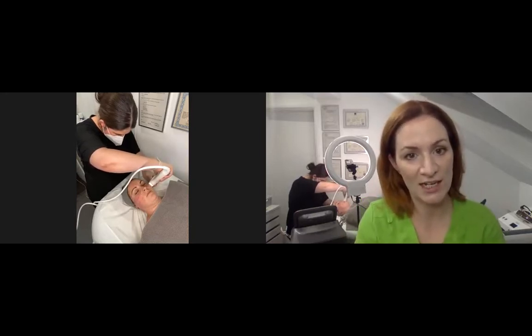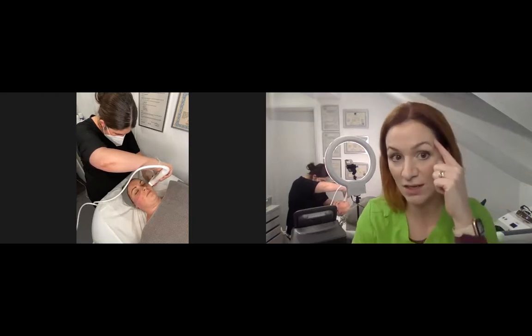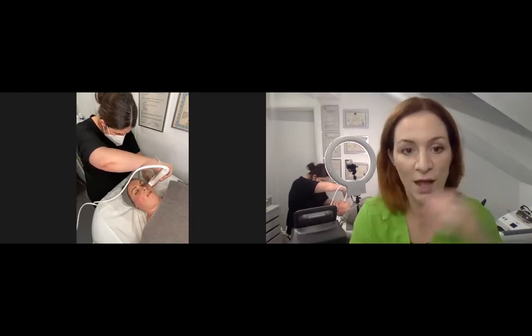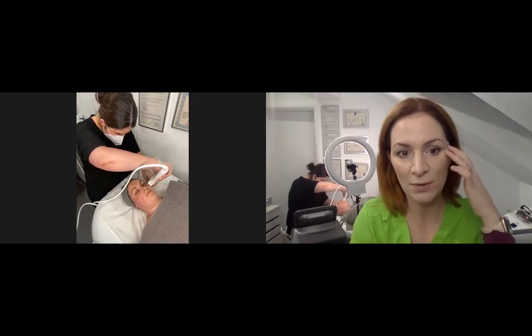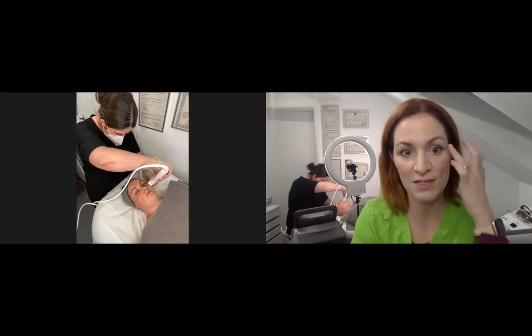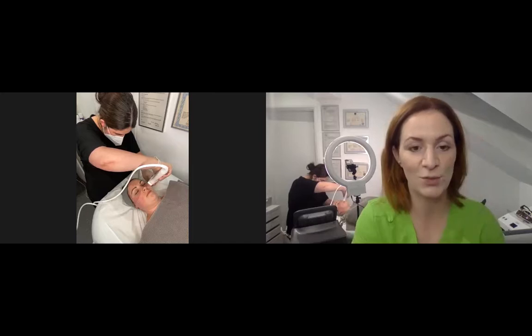You can see Charlie here now moving to just the side of the eye here. And that really helps. It's just below the temple. So it really helps with lifting of this area, working on the fine lines that we see here.